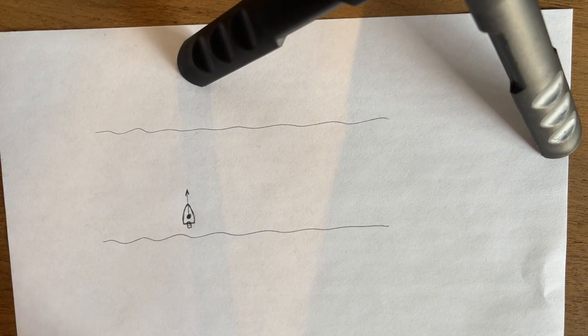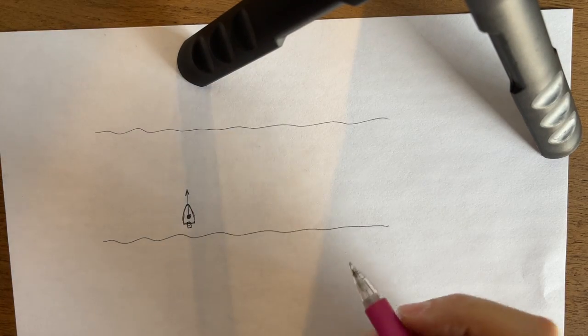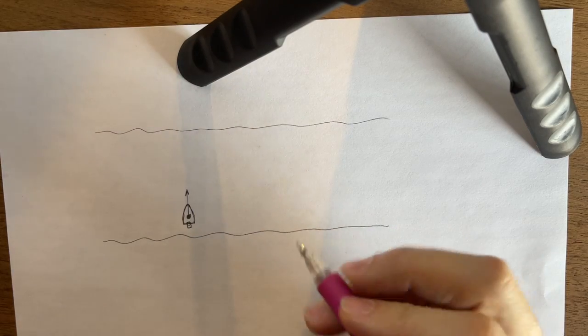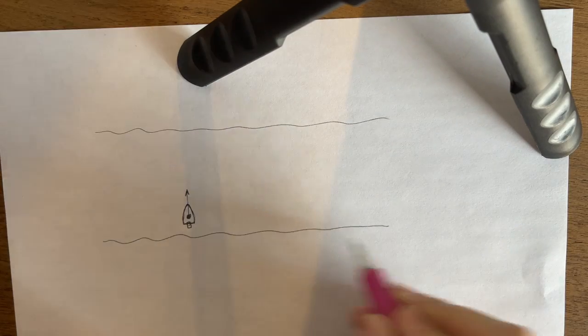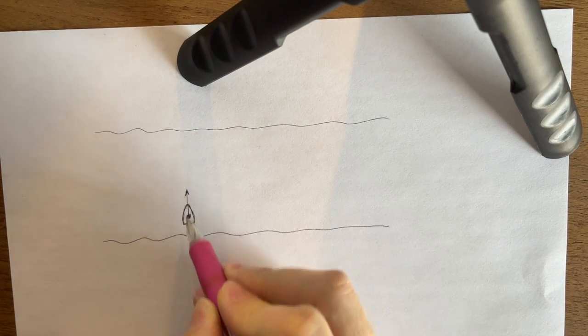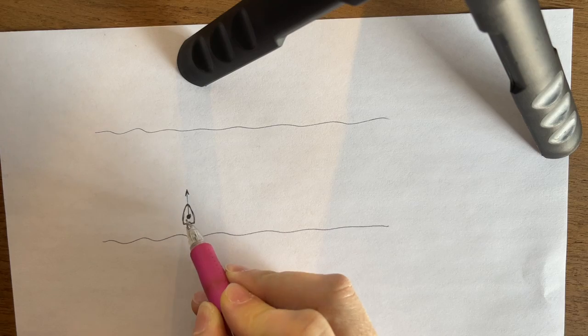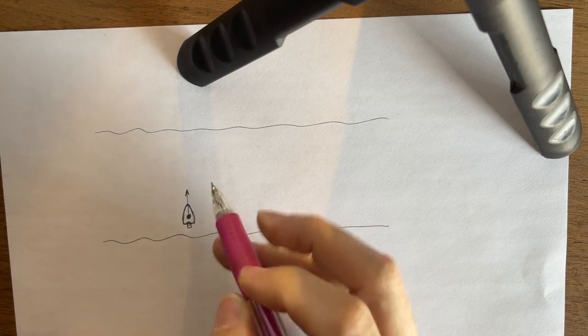Okay, for this type of problem, I like to call this boat on a river. What you need to know is, I've drawn a little boat. This is the river, and the boat is trying to get across the river. And obviously the boat is moving at a certain speed.